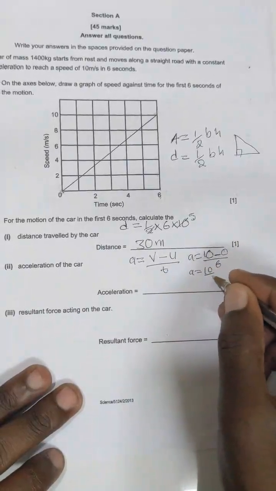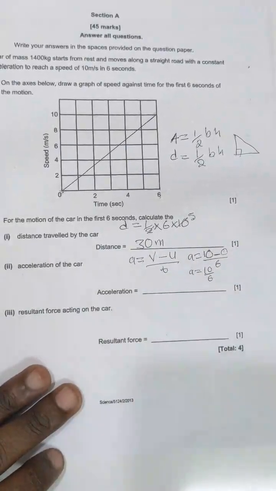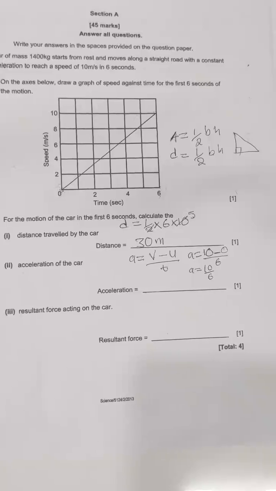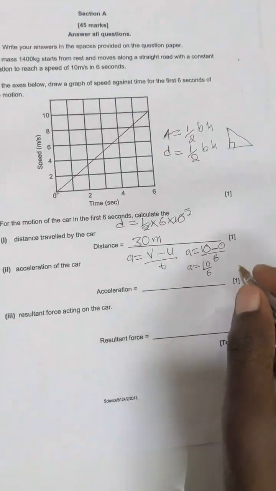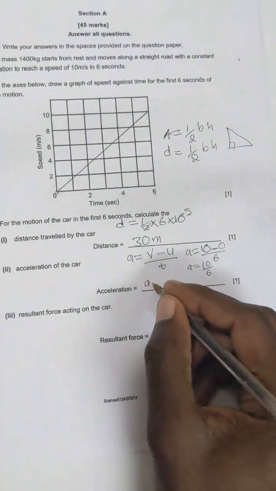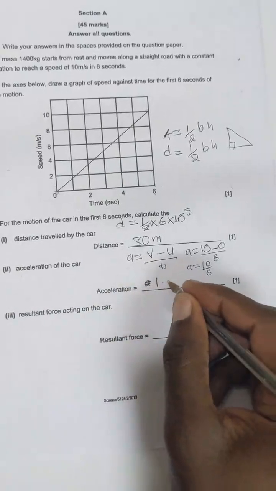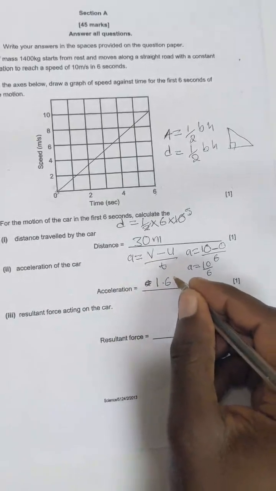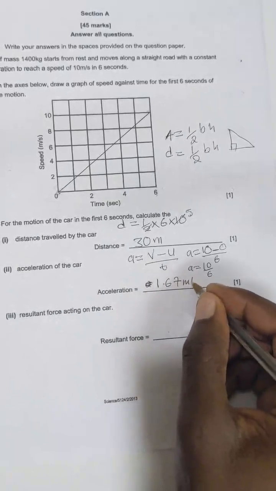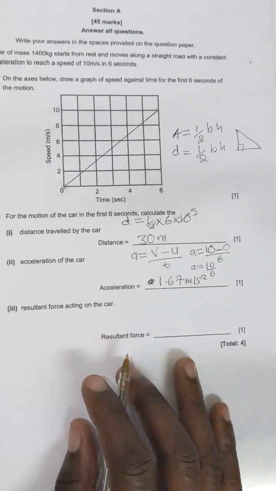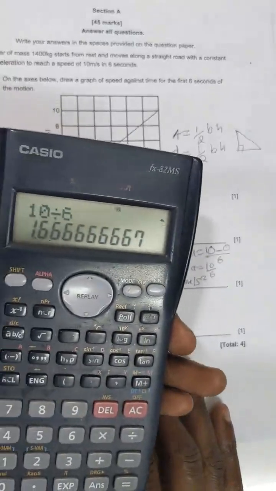So acceleration is equal to 10 over 6. What is 10 over 6? 10 divided by 6 is going to give you your acceleration as 1.67 meters per second squared. That is your acceleration there. Just round it off like that.